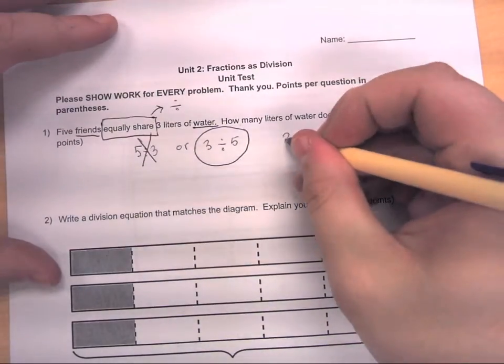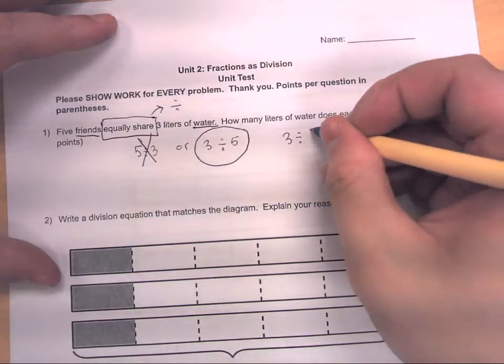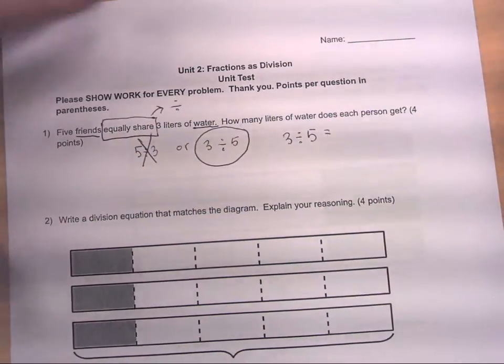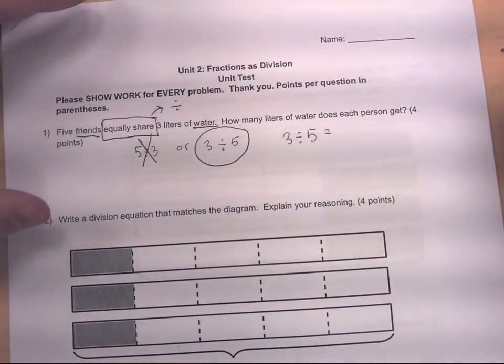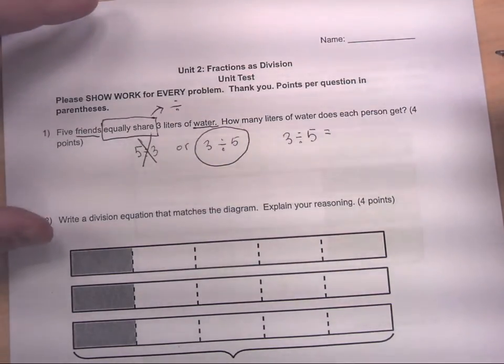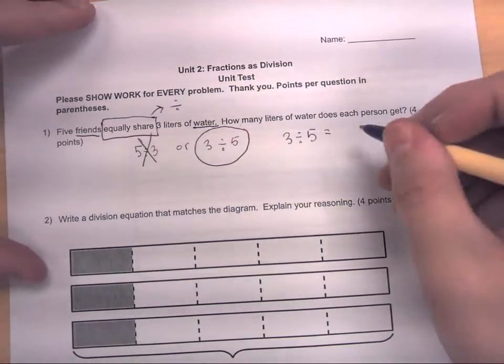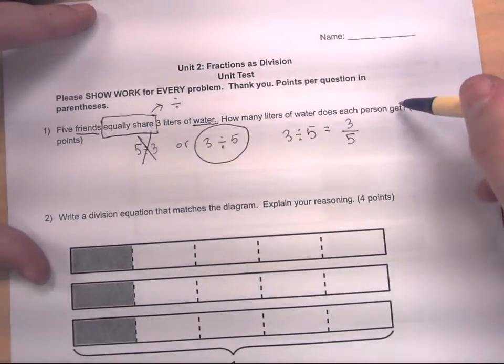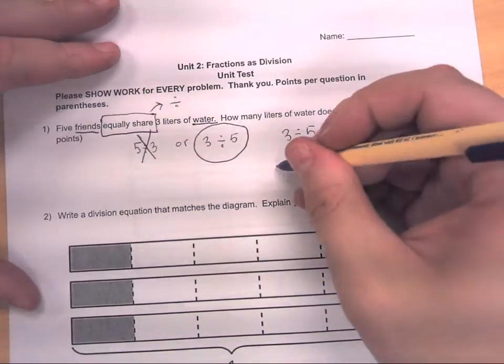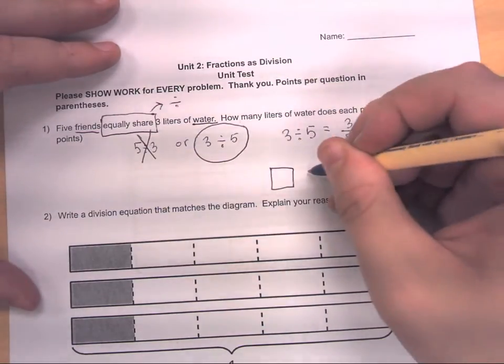Well, students who recognize fractions as simply another way to express a division expression will know that 3 divided by 5 equals 3/5. But if they weren't sure, we can always draw a diagram or a picture.